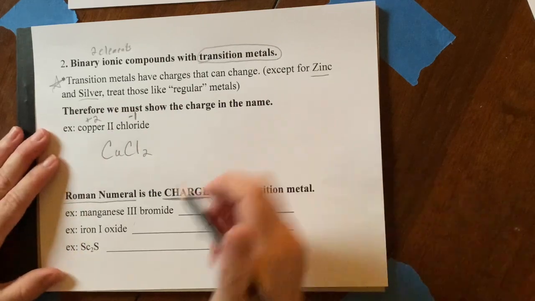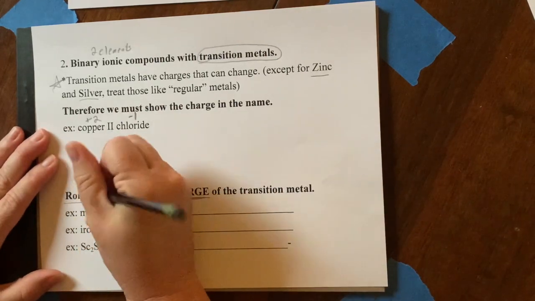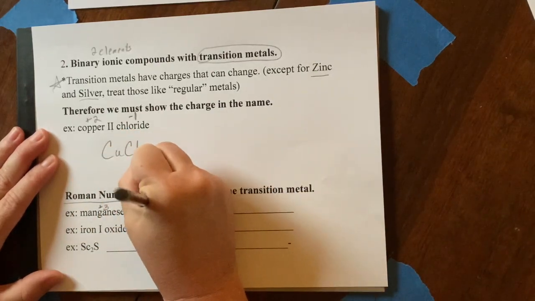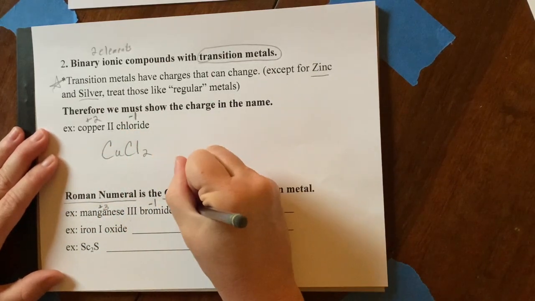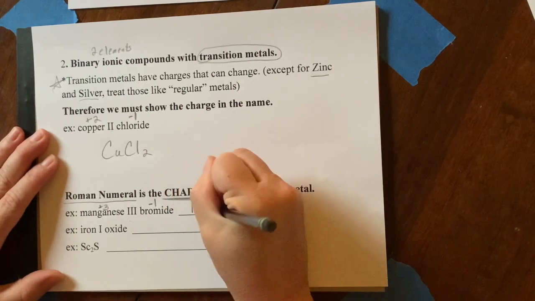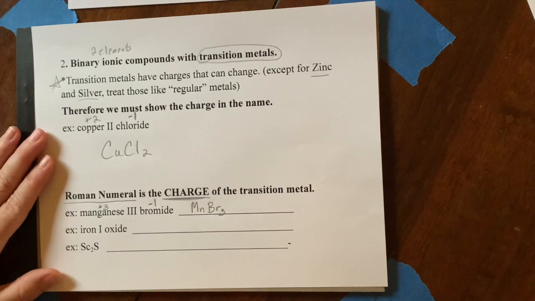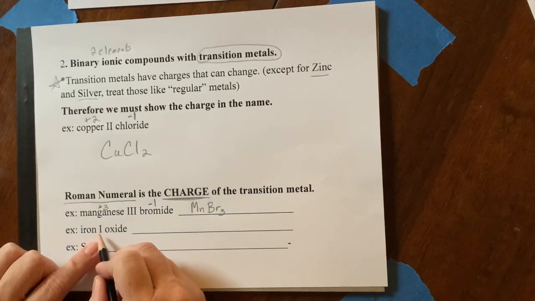Okay. All right, so manganese 3 bromide. Manganese then is +3 because of the Roman numeral 3. Bromide's group 17, so it's -1. So what is this going to be? MnBr3.